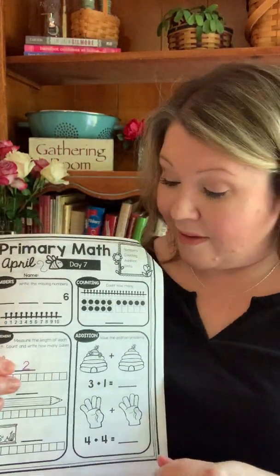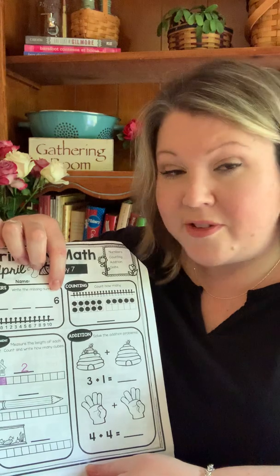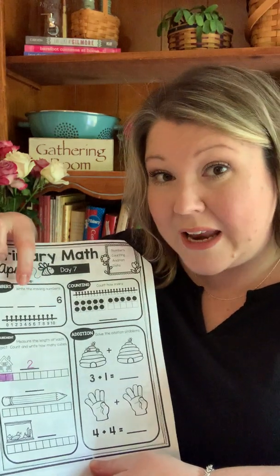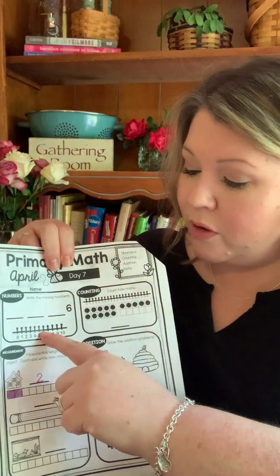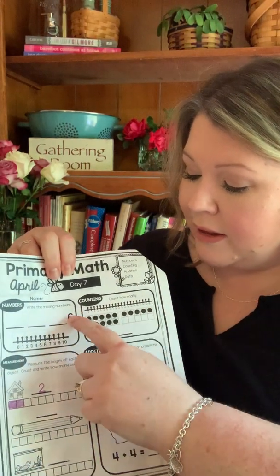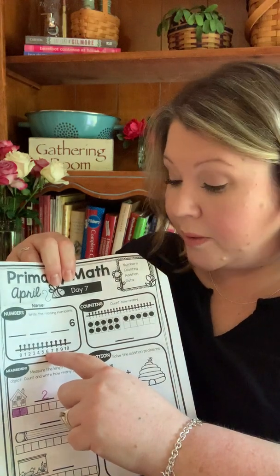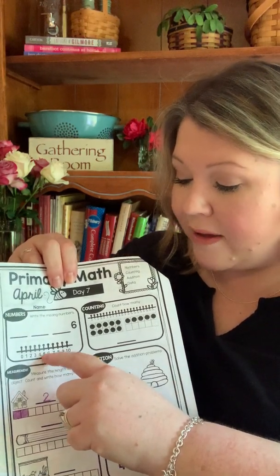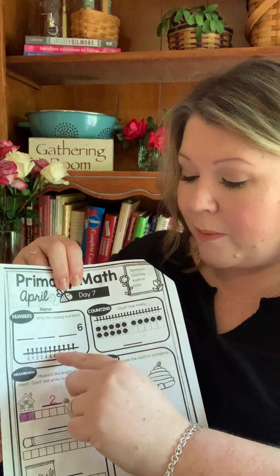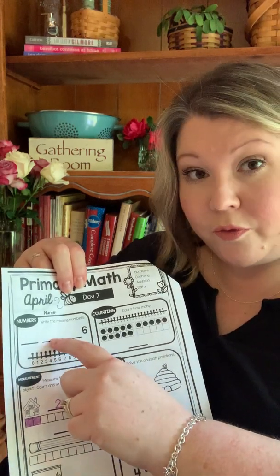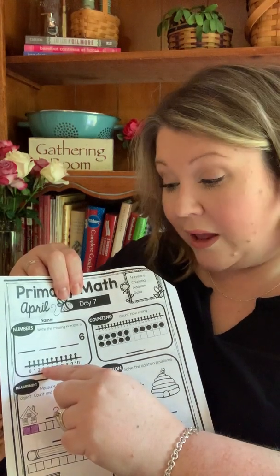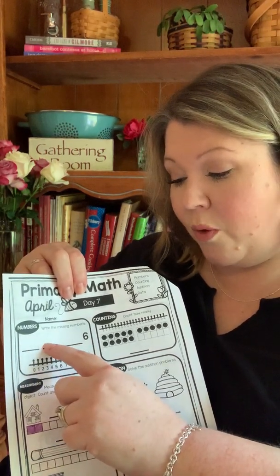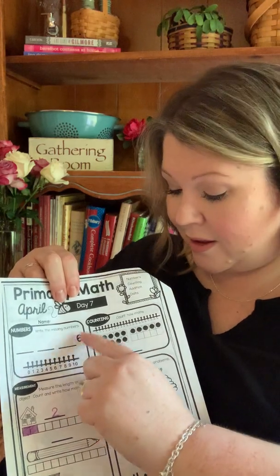For our math day 7, we have the number 6, but we have to write 3 numbers that are missing before number 6. Remember, we can use this little line chart right here. Let's find 6. 6 has a ball on the bottom. 1 before is 5. So we'll put a 5 here. What comes before 5? 4. So we'll put a 4 in this line. And what comes before 4? 3. So we'll write a 3. 3, 4, 5, 6.